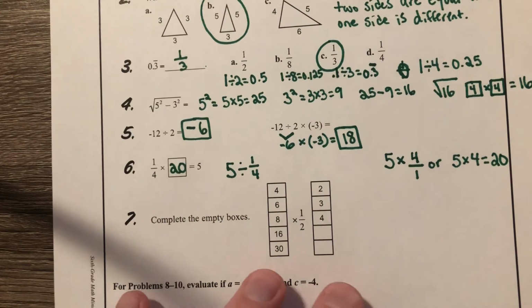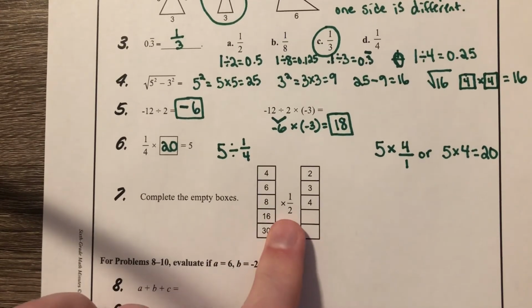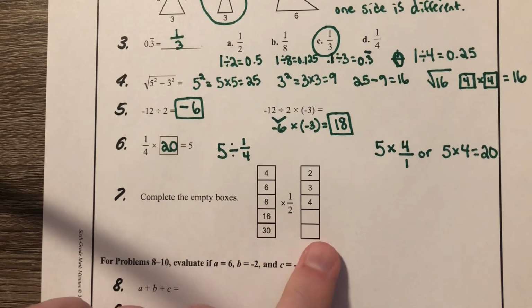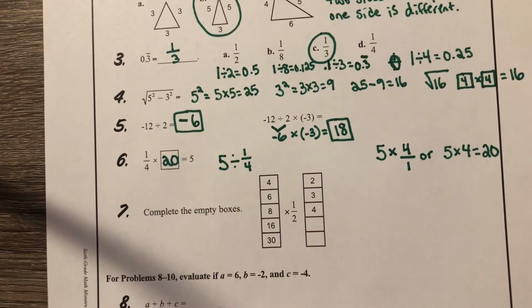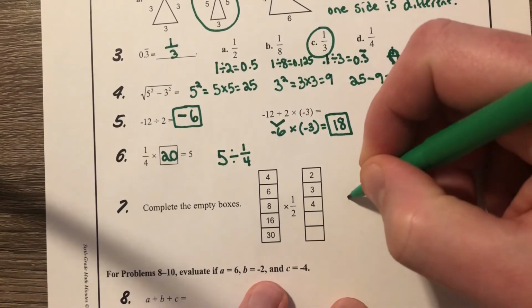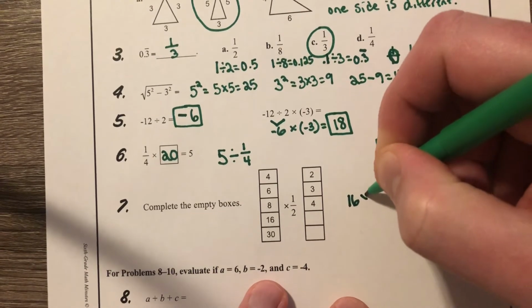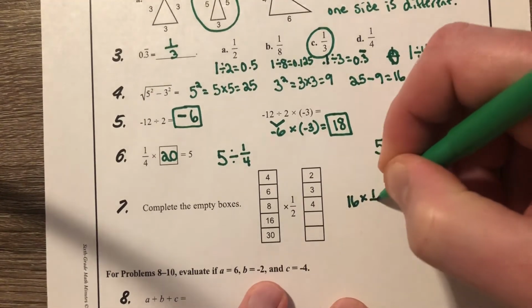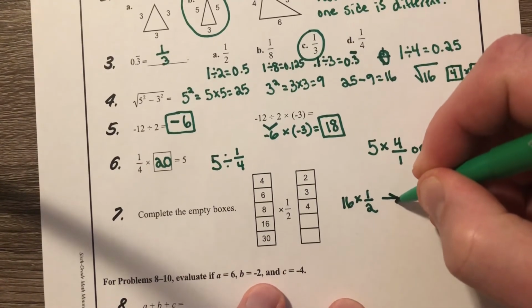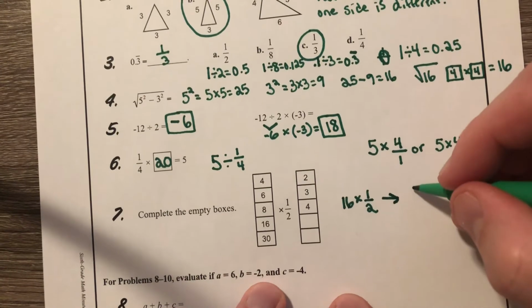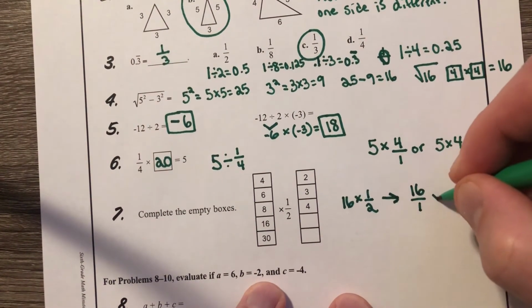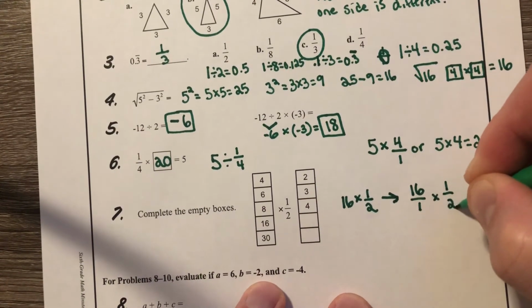Number 7, complete the empty boxes. So what they're showing us is that we're multiplying the numbers in the first column by a half to get the numbers in the second column. So to get this missing number here, I'm going to take 16 and I'm going to multiply that by 1/2. Now, just to make this easier for us and what we've been learning, 16 as a fraction can be written as 16 over 1. And I'm going to multiply that by 1/2.